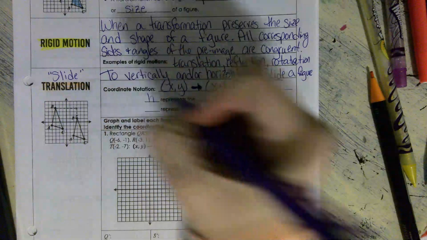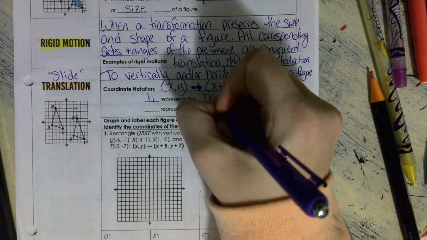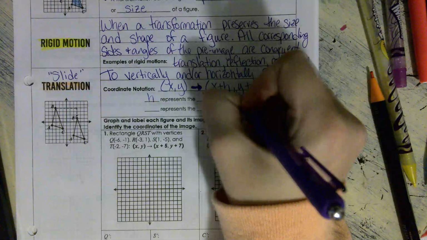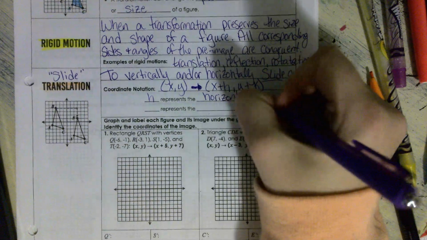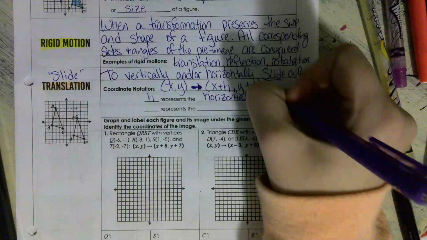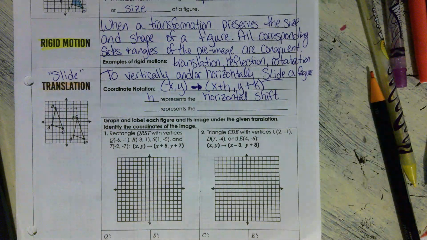H represents your horizontal shift. Just like you've heard of the horizontal shift, you saw the H and K last year when we were looking at functions. And K is your vertical shift.